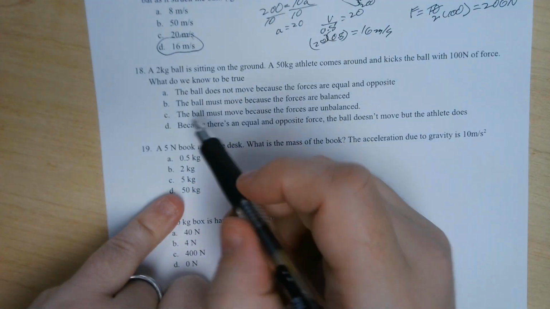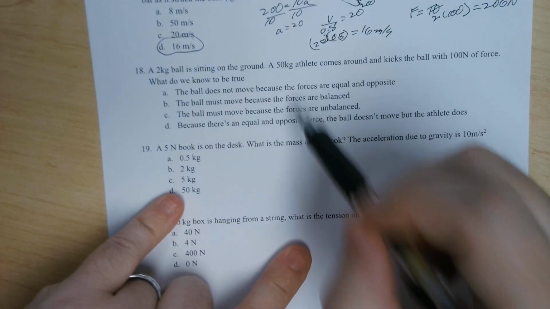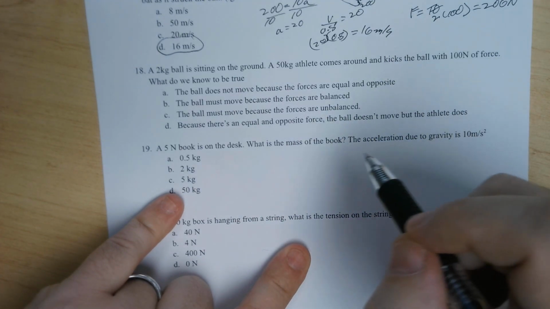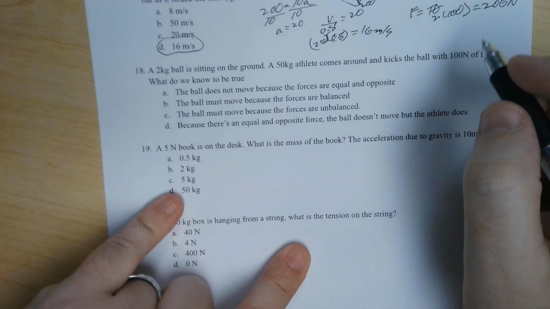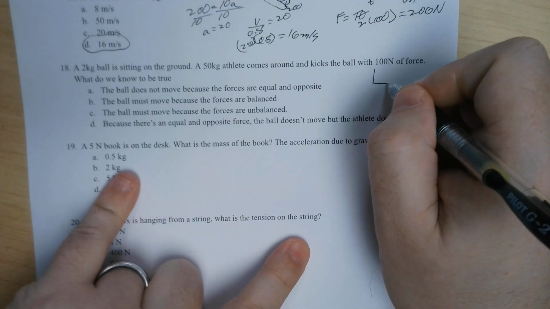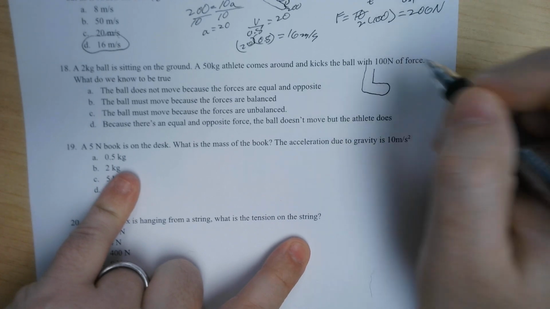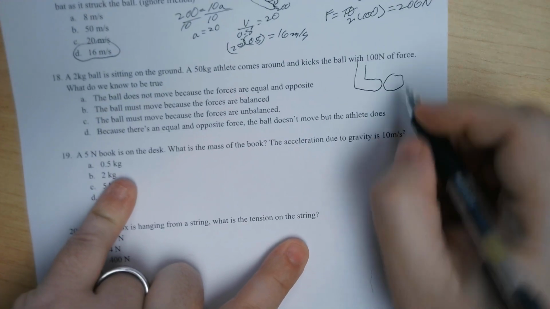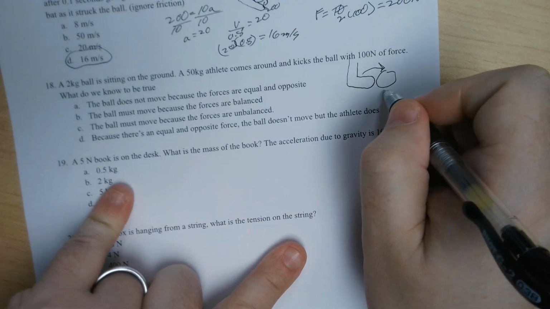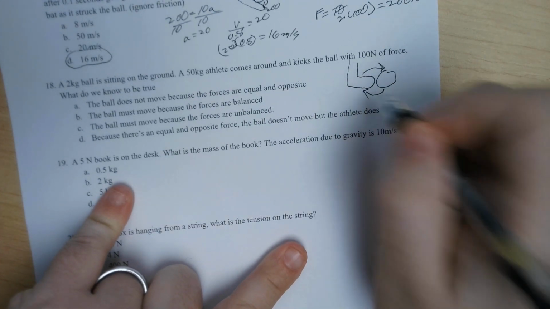A 2 kilogram ball is sitting on the ground. If a 50 kilogram athlete comes and kicks the ball with 100 newtons of force, what do we know to be true? This is asking how well you understand Newton's third law. So if I have a foot here, and I have a ball here, I'm going to place some force on this ball, and I know that the ball is going to place some force on this.